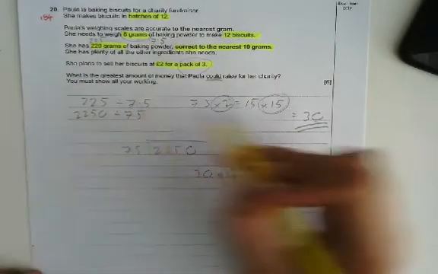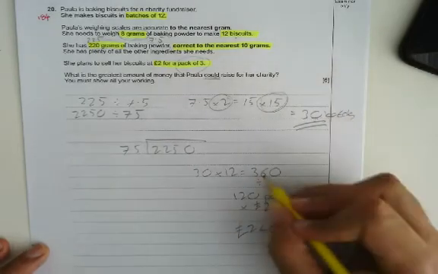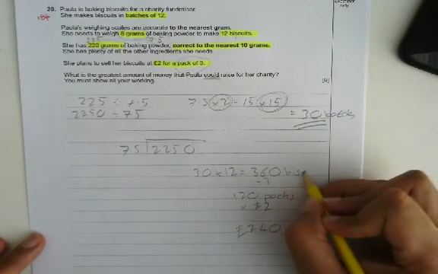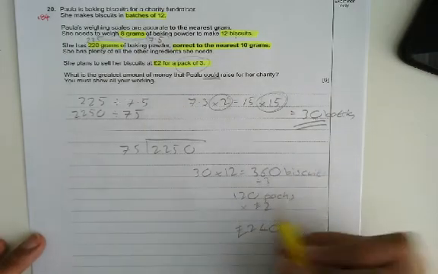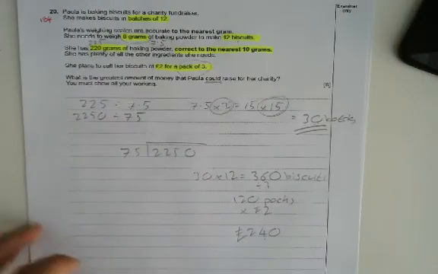Just go through these steps again. You're dividing that to see how many batches she can make. That's batches. So that's how many biscuits in total. So dividing it by 3 tells you it's 120 packs. Times that by £2 means you'll make £240 altogether.